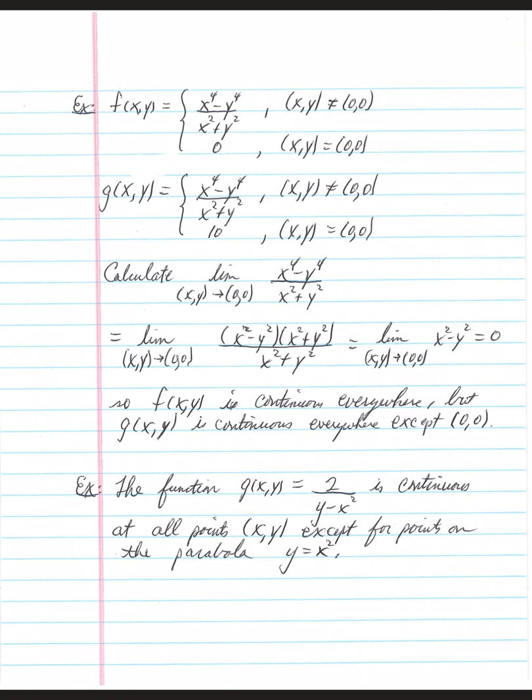Just because an initial substitution gives you 0 in the denominator doesn't mean all is lost. Sometimes your problem can have a removable discontinuity, and that's the case here. Now, function f is appropriately defined to be continuous. Function g is not.